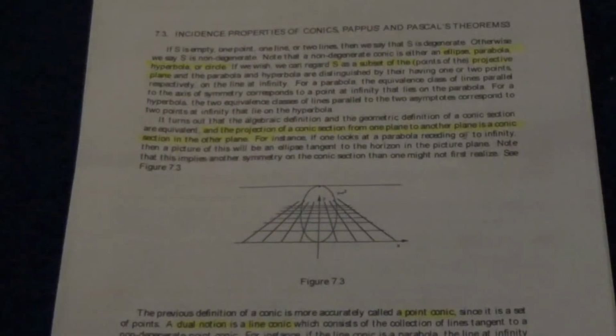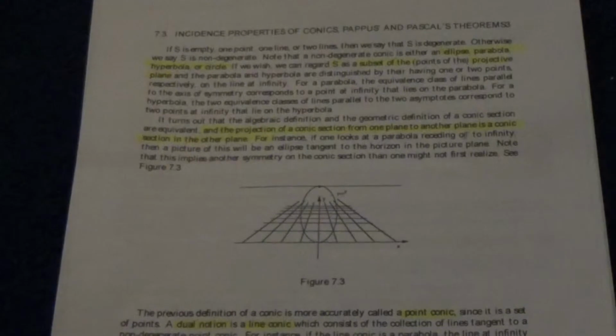Basically, we're considering some of the basics of conics. Many of you will already know this, but a non-degenerate conic would be either an ellipse, parabola, hyperbola, or circle. Those are the 4 general kinds of conic sections. Interestingly enough, there are some degenerate cases which are either, this source says, it can be empty, 1 point, 1 line, or 2 lines. So technically those are the degenerate cases of conic sections.